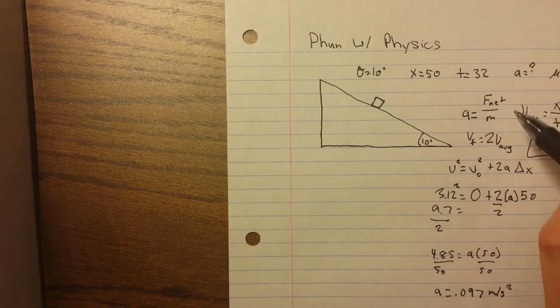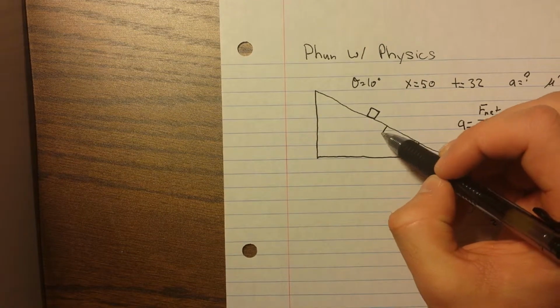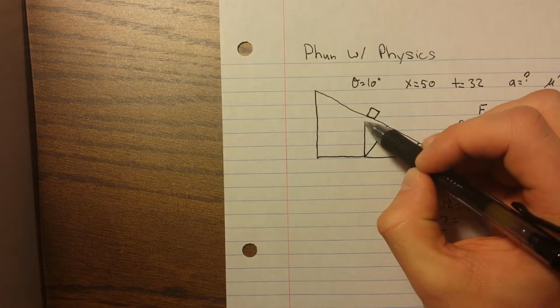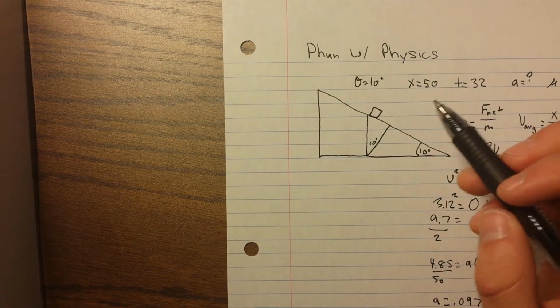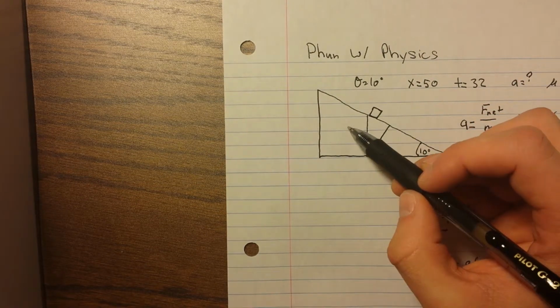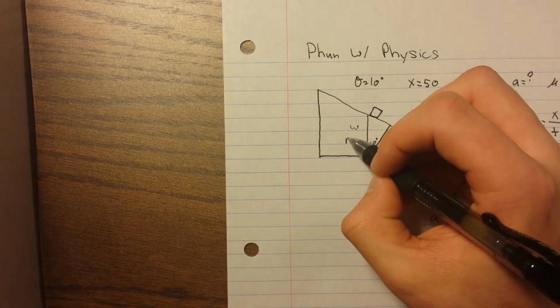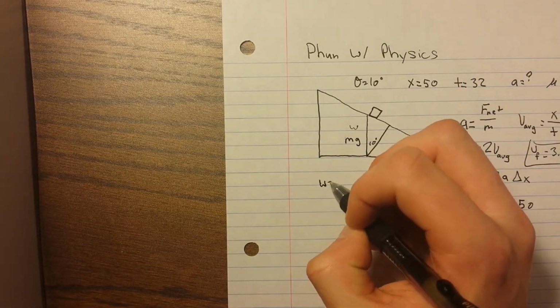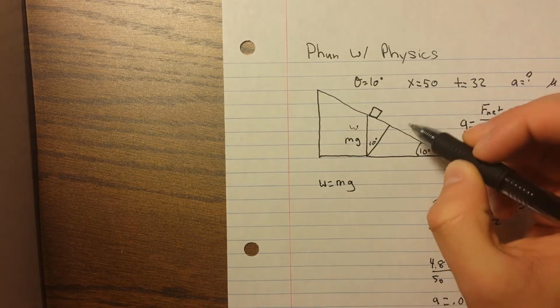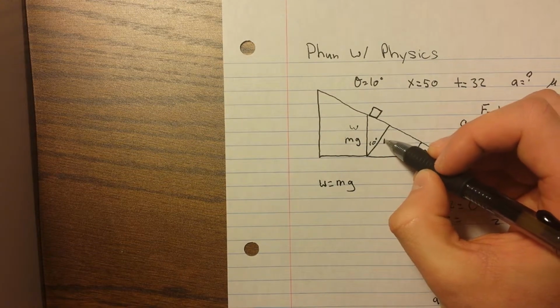Now we're going to go back up to this one. First thing we're going to do is solve our components like the other one. So this angle is 10 degrees, and the weight equals mass times gravity. W equals mg.